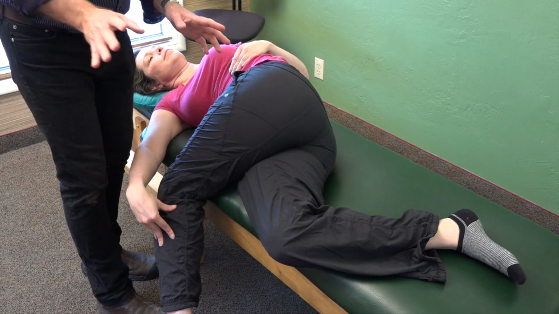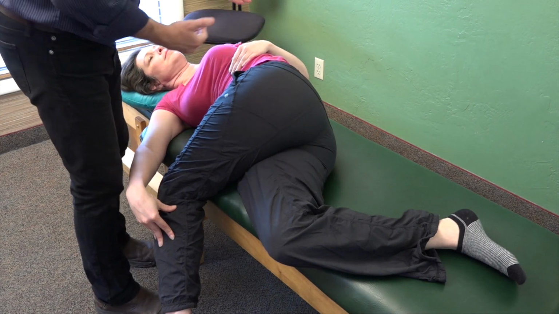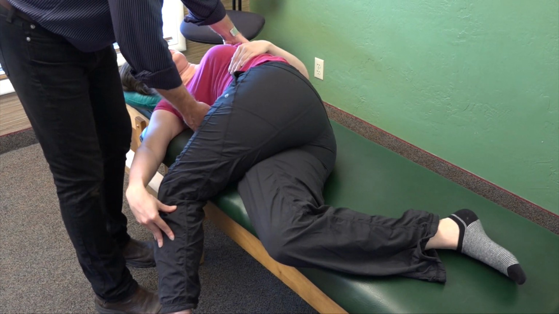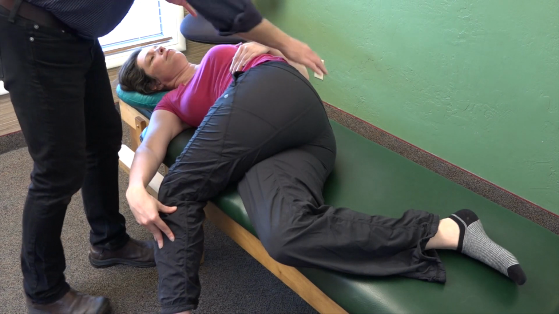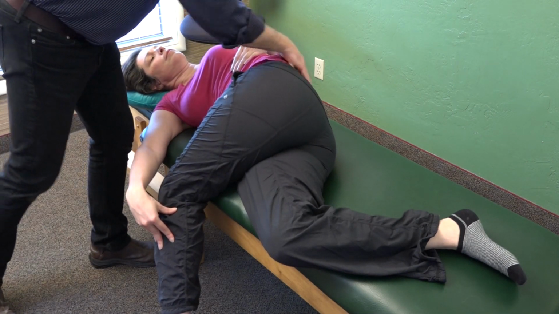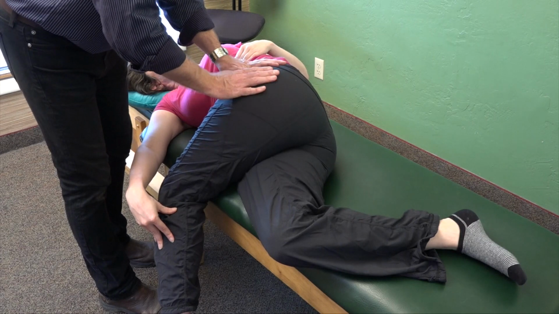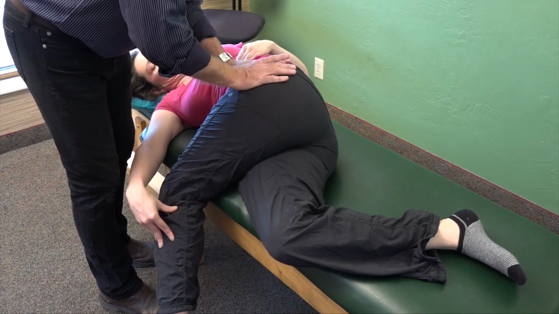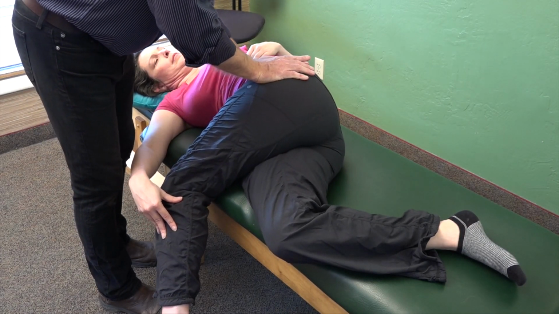Sometimes you have to change the way the torso is. You might have to straighten the torso out a little bit to take the stretch out of here. You might have to try this. You might have to try pulling your pelvis back this way a little bit.